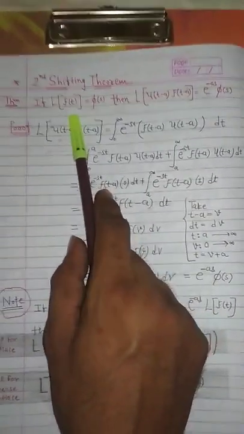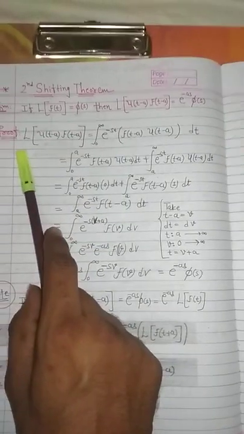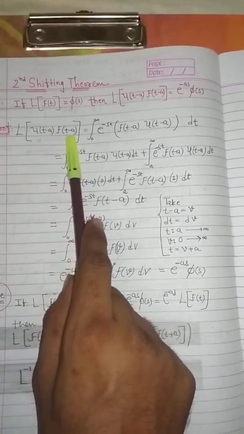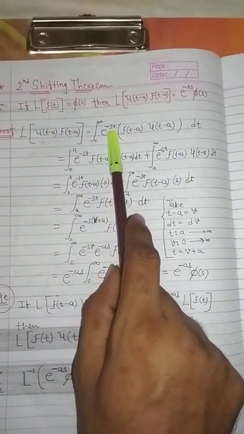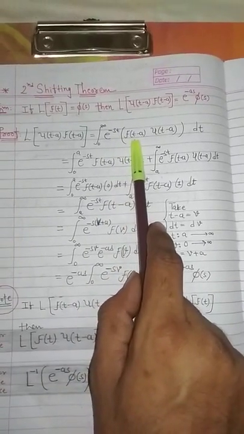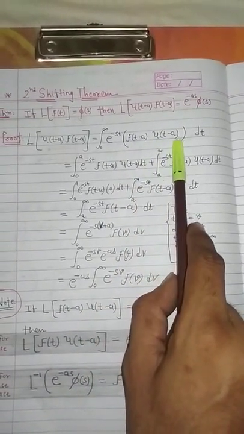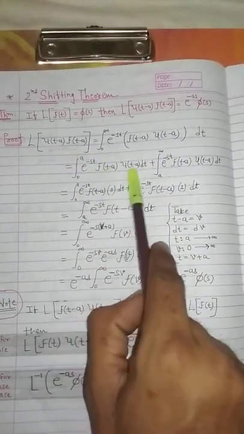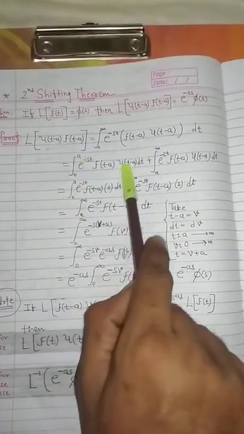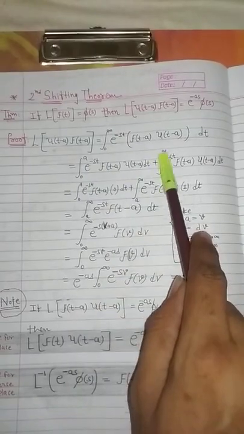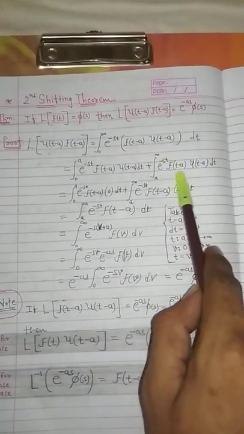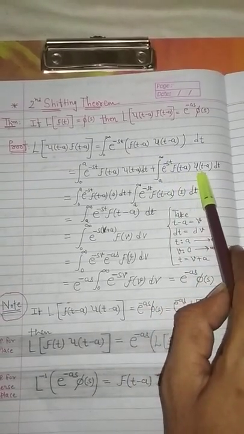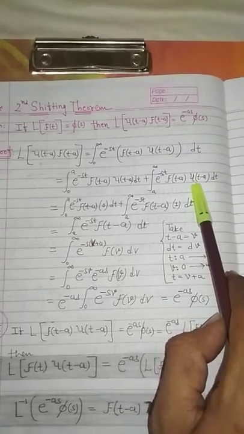How to prove it? Let us see. It is just by definition: Laplace of u of t minus a into f of t minus a is equal to integration 0 to infinity e raised to minus st f of t minus a into u of t minus a. Now divide into two parts, 0 to a. This part is totally 0 because the unit step function is 0 in this part. And a to infinity is our second part, e raised to minus st f of t minus a into u of t minus a.